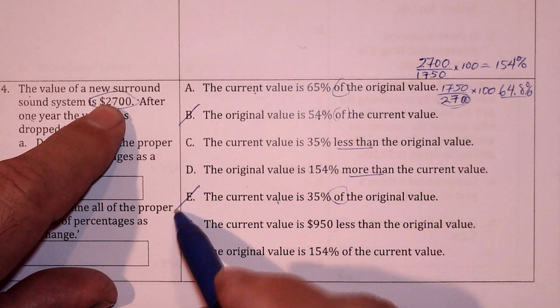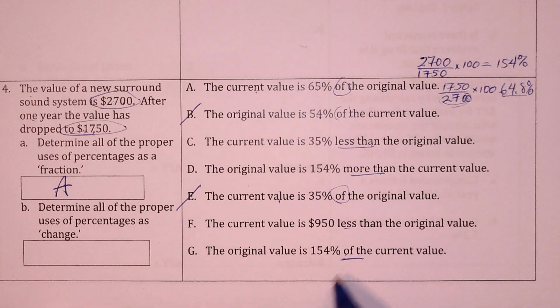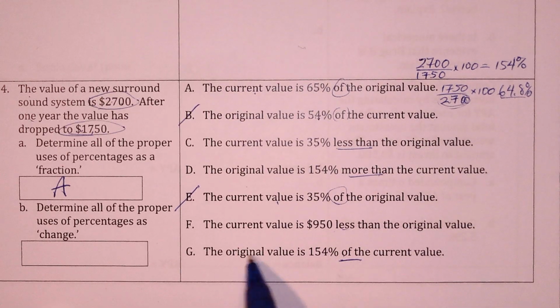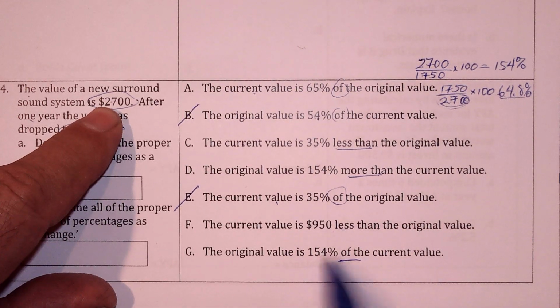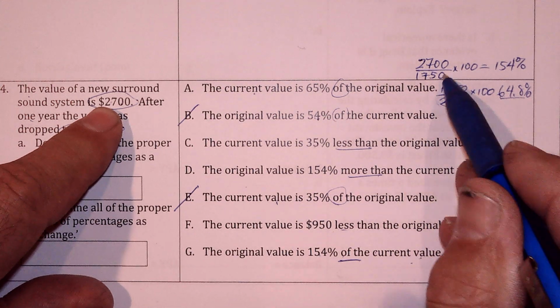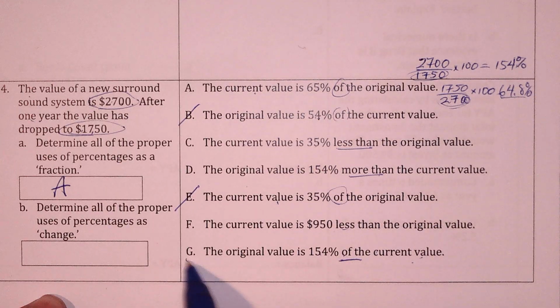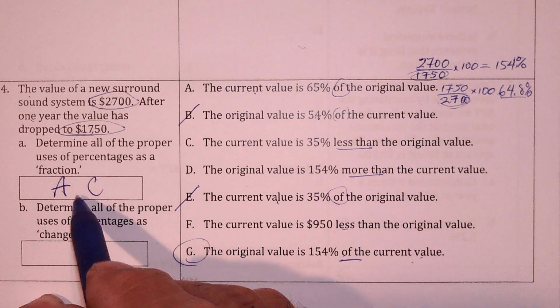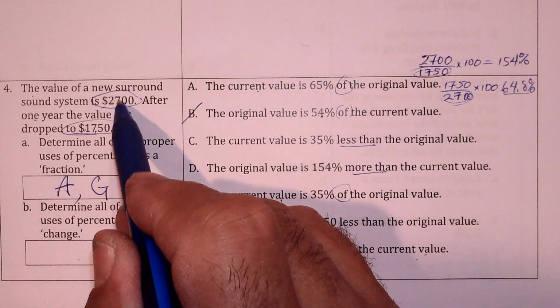So this is not right. Is this an of? Nope, this is an of. The original value is 154% of the current value. That means the current value has to be in the denominator. That's this, and it is 154. So G is correct. All right, to do change, we find the difference in these two.